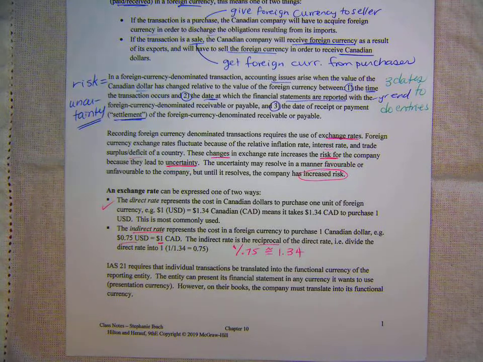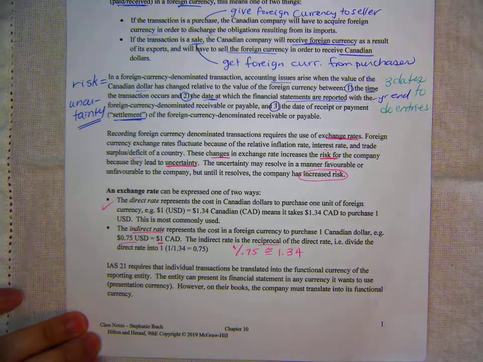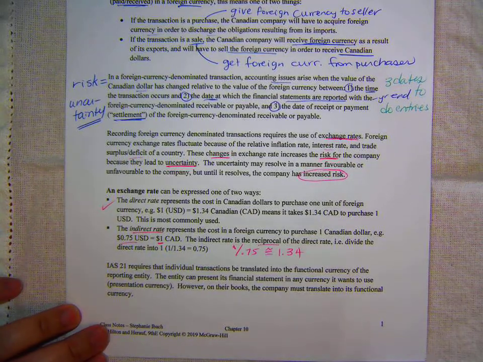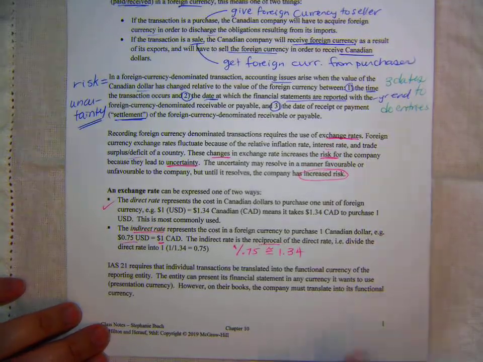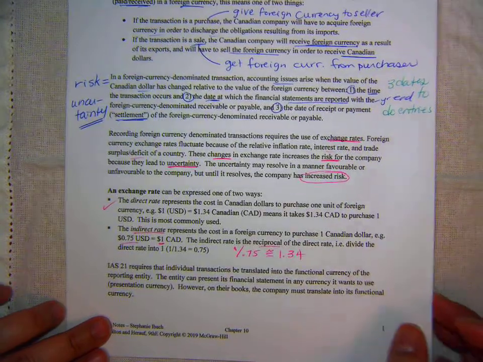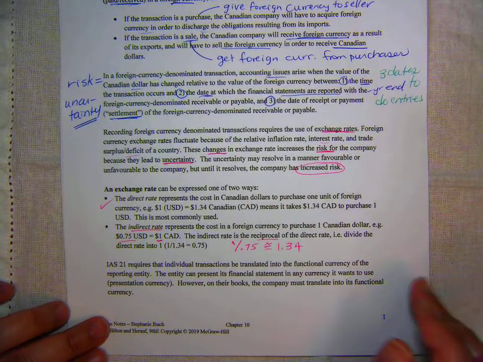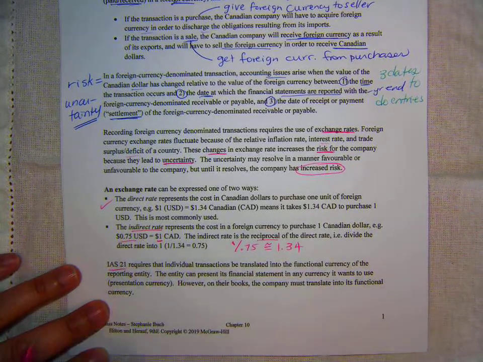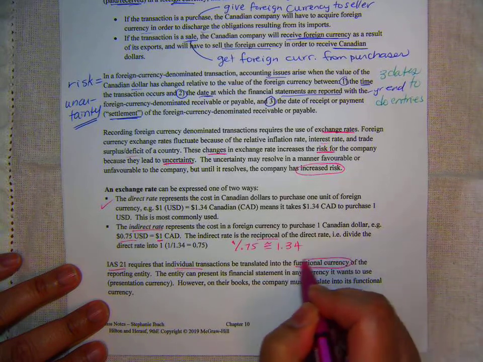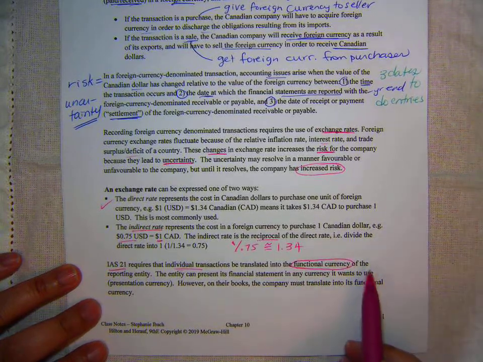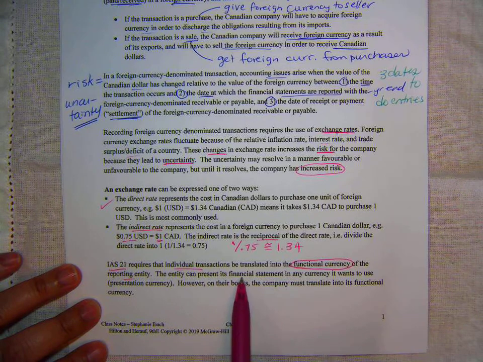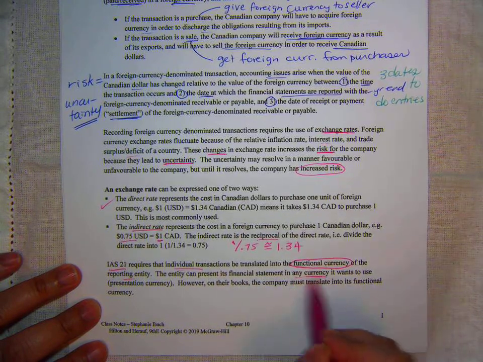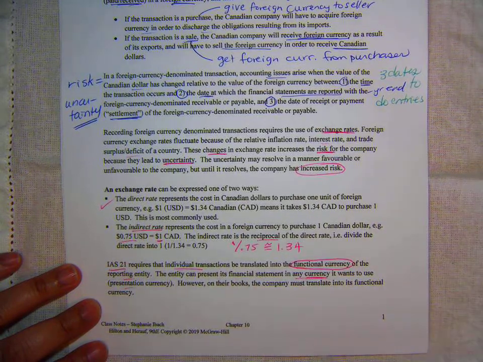It's about exchange rates. Now we're going to look at how we should actually translate or convert these entries. Okay, so under IFRS, individual transactions are translated into the functional currency, and we'll define that on the next page. The reporting entity can present its financial statements in any currency it wants to use, so that's the presentation currency, but it has to translate into the functional currency.